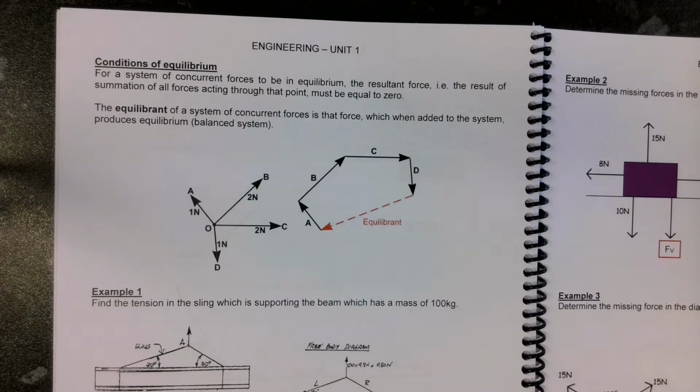Hi gents, we're going to start a new section today and it's called Conditions of Equilibrium. So right now I'm on page 60 of our Unit 1 booklet.